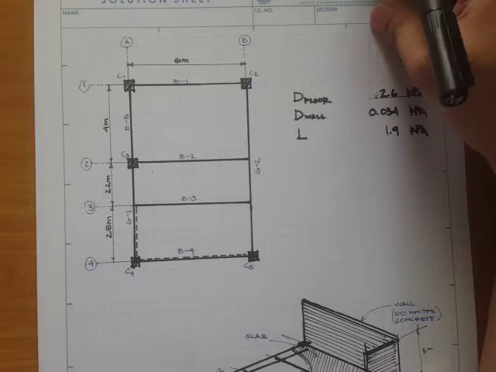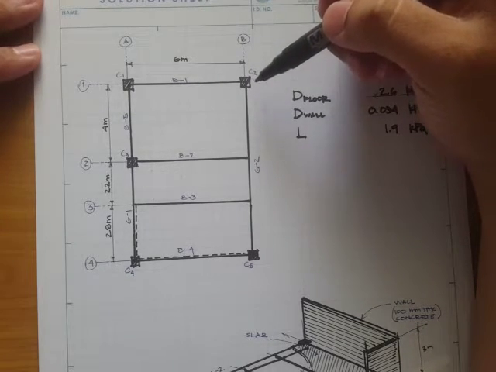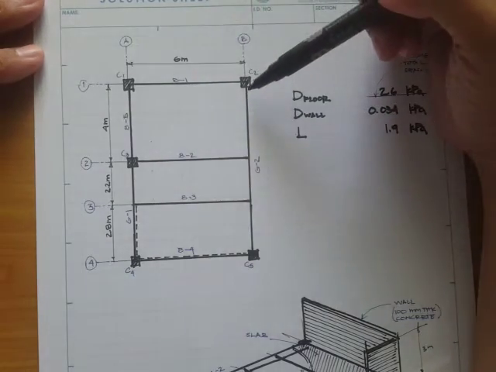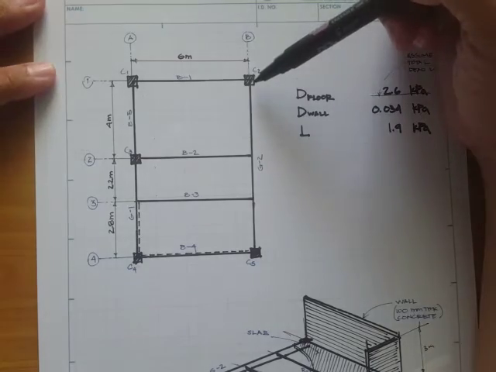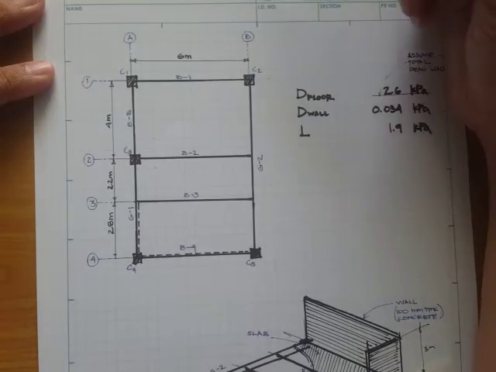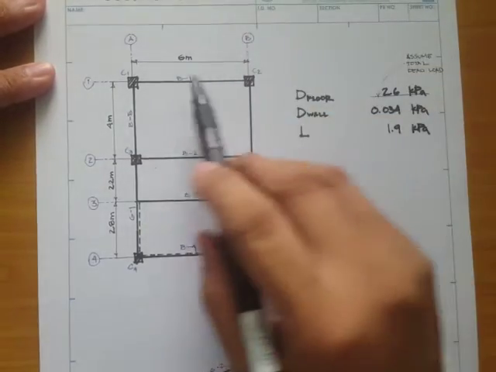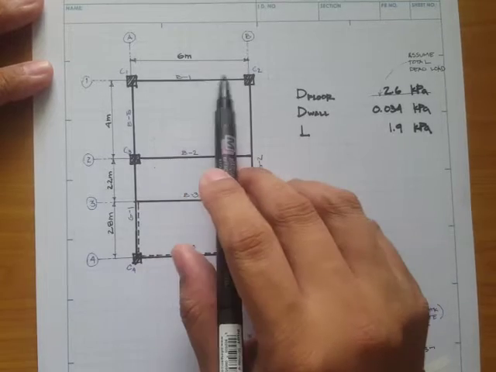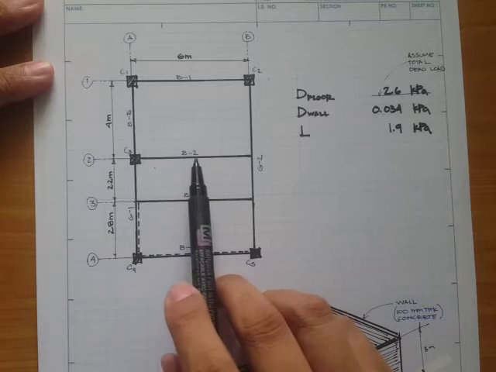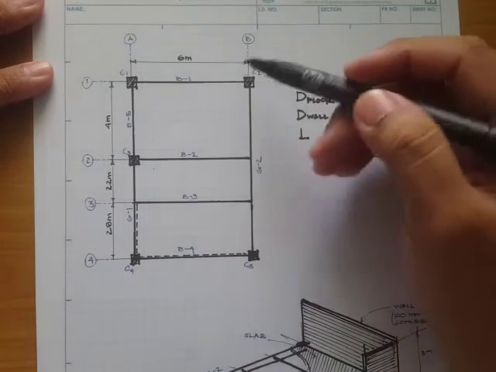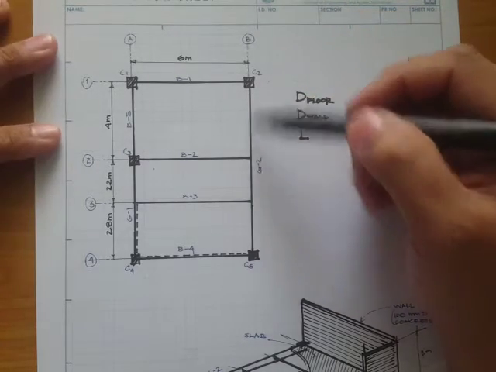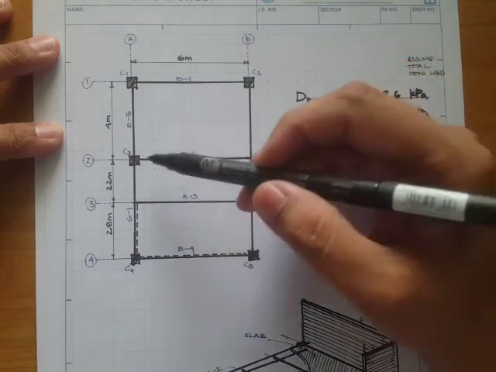Okay, so for our problem, we have this framing plan. So we have column 1, C1, C2, that's column 2, column 3, 4, and 5. Okay, so we have beams. This beam number 1 is connected to column 2 and column 1, while beam number 2 actually rests on a girder. This one is a girder because it carries smaller beams, and the other end of the beam is a column.